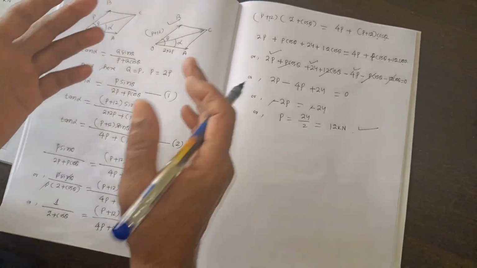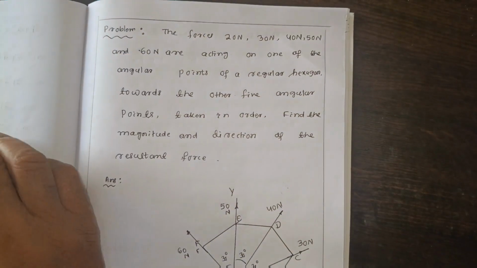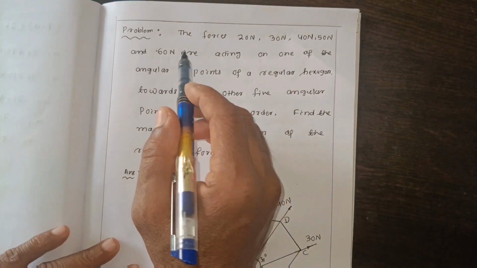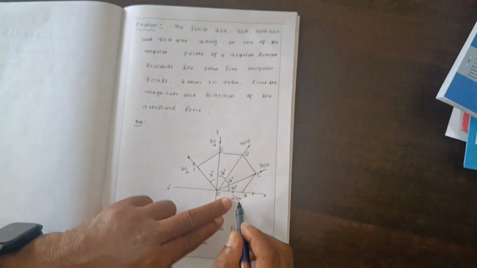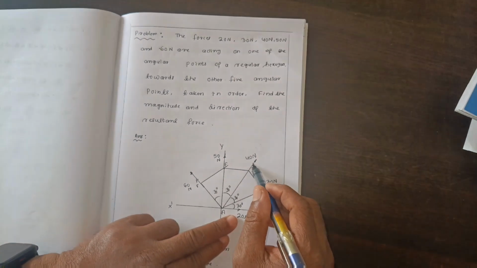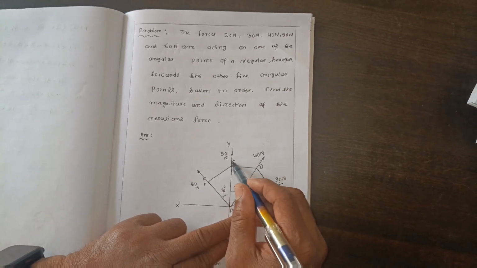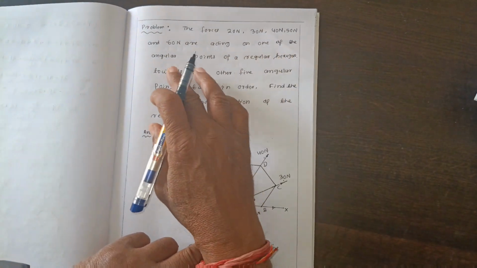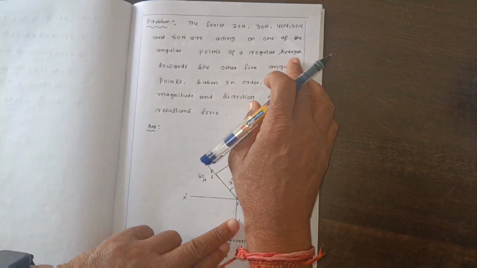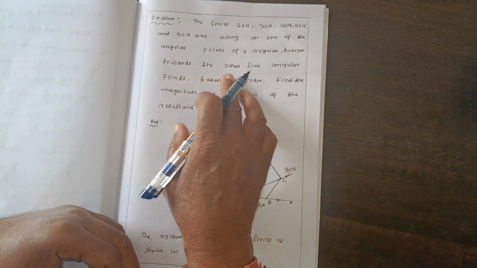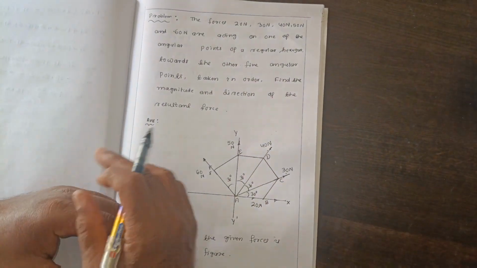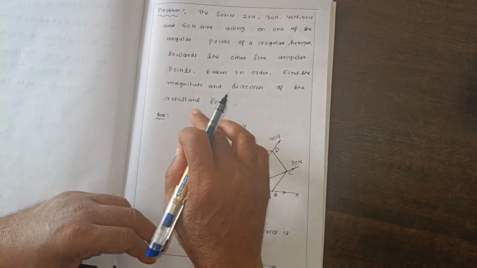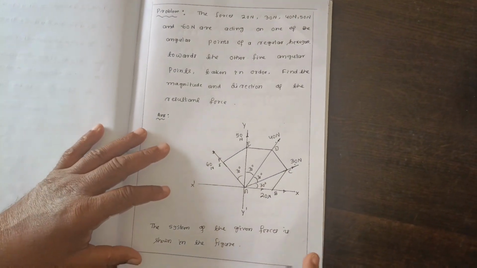Now I will solve another problem. Now this problem is also very important for your semester examinations. The forces 20 Newton, 30 Newton, 40 Newton, 50 Newton and 60 Newton are acting on one of the angular points of a regular hexagon towards the other 5 angular points taken in order. Find the value by magnitude and direction of the resultant force.